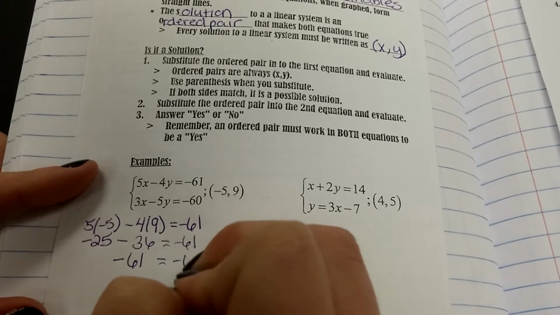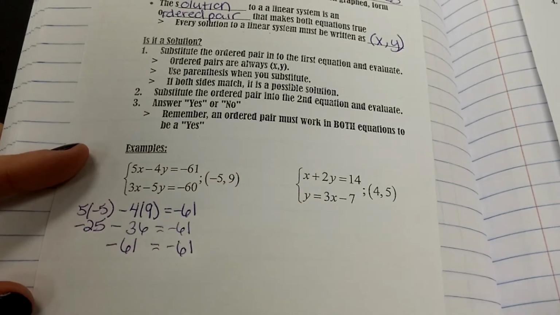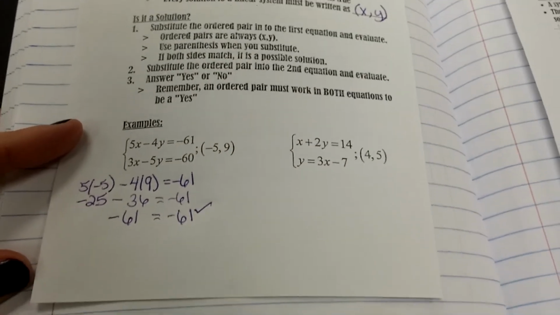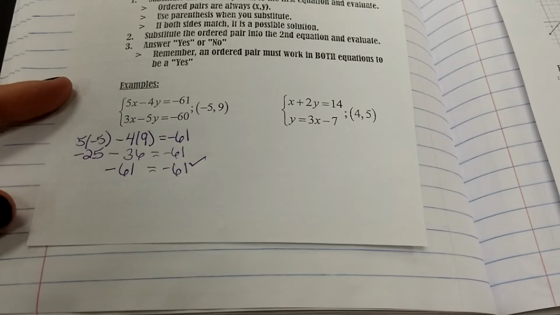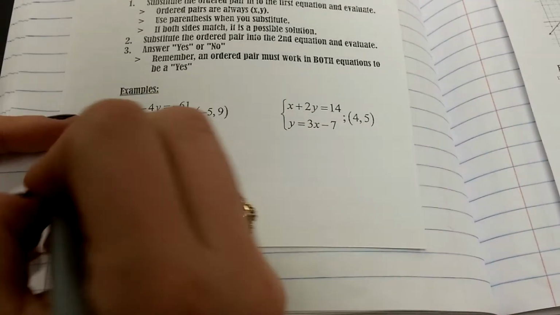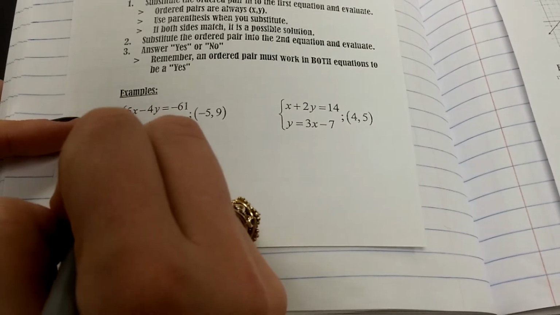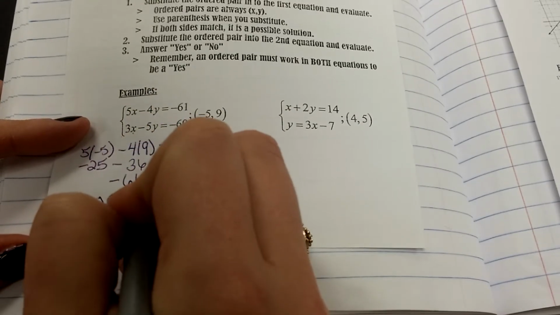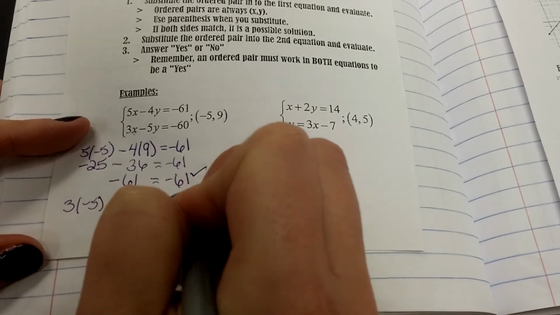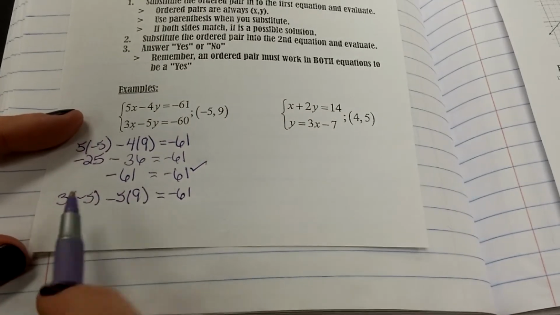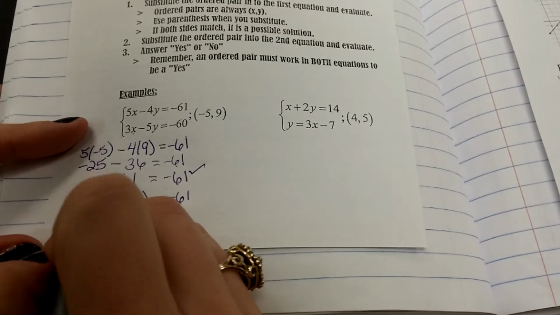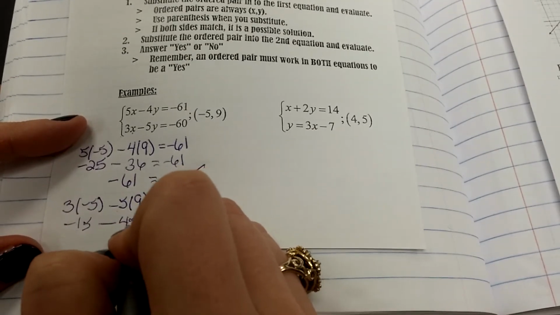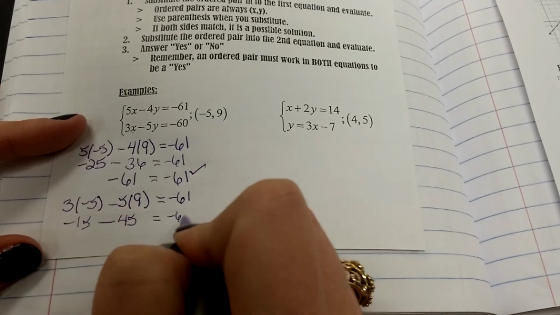Okay, -25 minus 36 gives us -61. So we end up with the same number on both sides of the equals, -61. So we know that ordered pair works in the first equation. We still have to check it in the second equation before we can draw our conclusion. So we're going to do 3 times -5 minus 5 times 9, and we want to see if that also equals -61. So 3 times -5 is -15 minus 5 times 9 is 45.